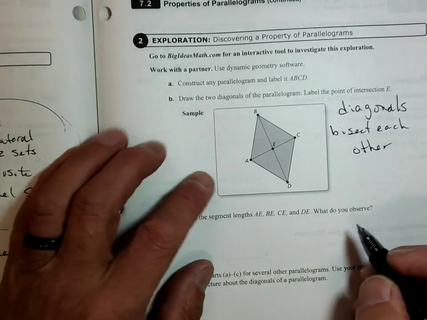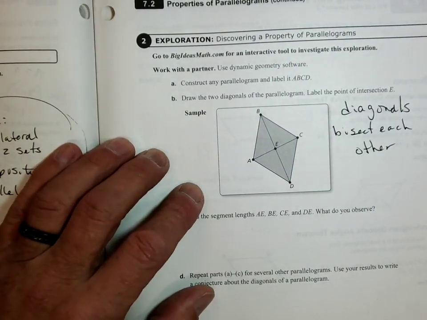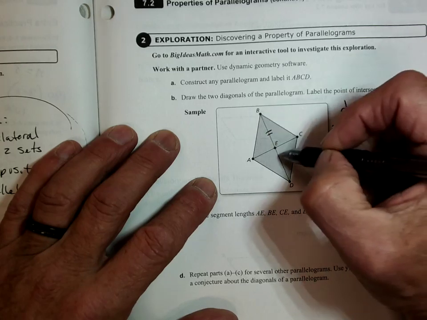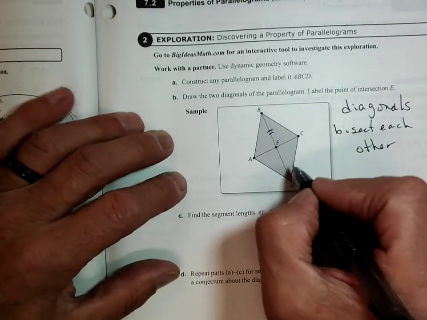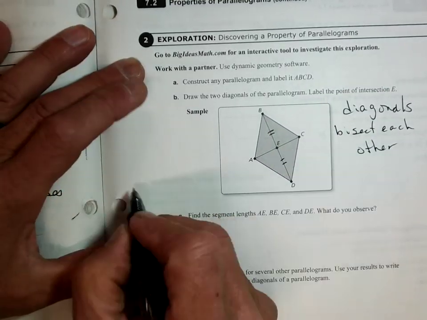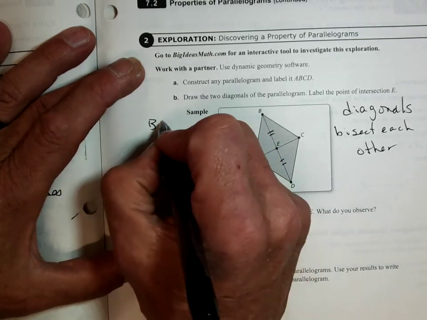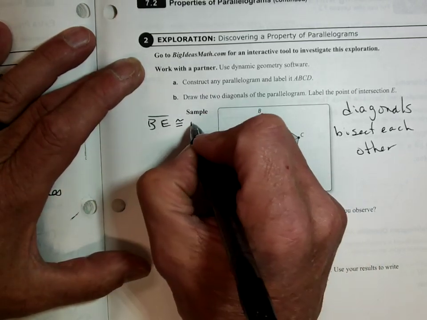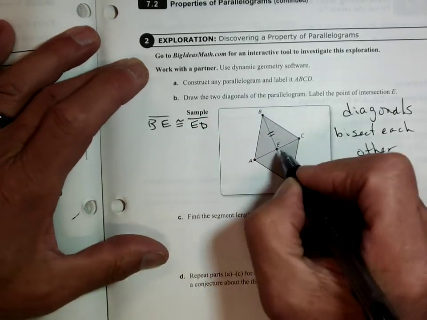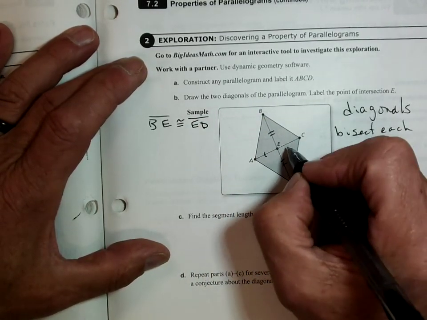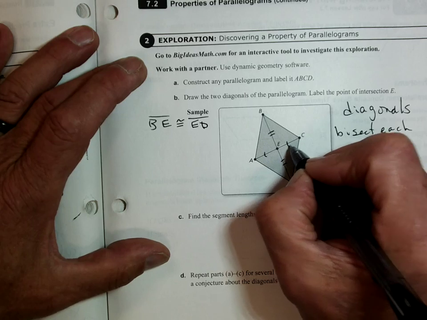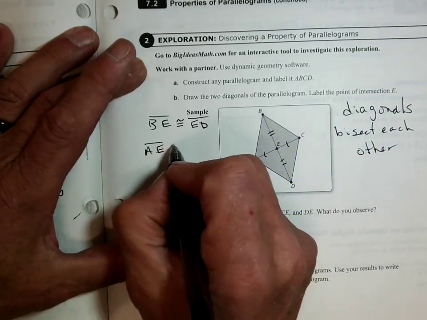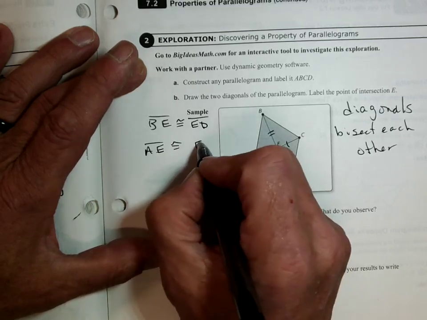So if that happens, they cut each other in half. The word bisect means cut in half. So I can say that this length of BE is equal to this length of ED. So we'll say that in this case, BE is congruent to ED, and this length AE is congruent to this length EC. So we can say that AE is congruent to EC.